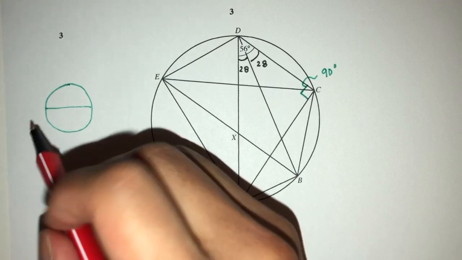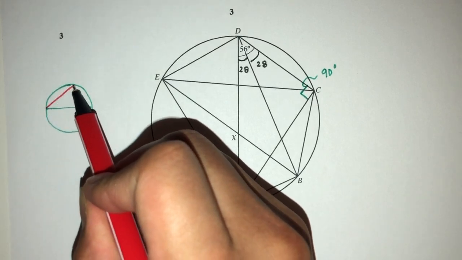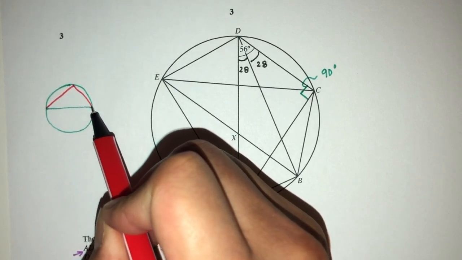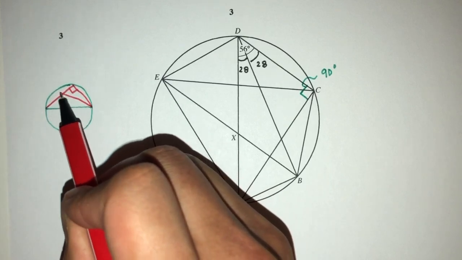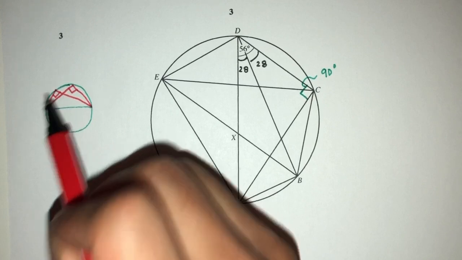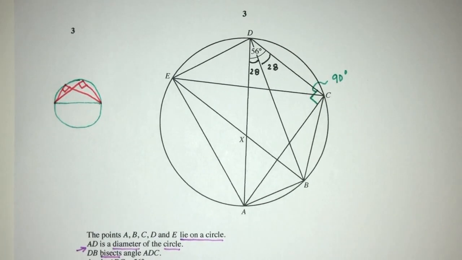Whenever you have these two lines joined at any point on the circle, this has to be 90. You can join here, you can join here as well. It will have to be 90. So that's the main idea. Whenever you have an angle in a semicircle where the two lines join over the diameter, it will become 90 degrees.